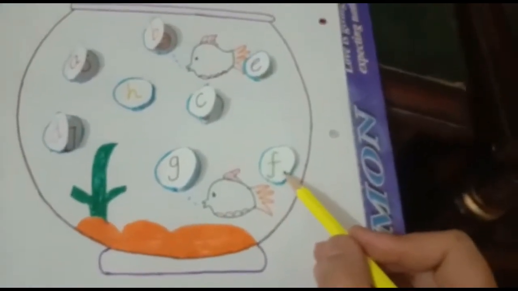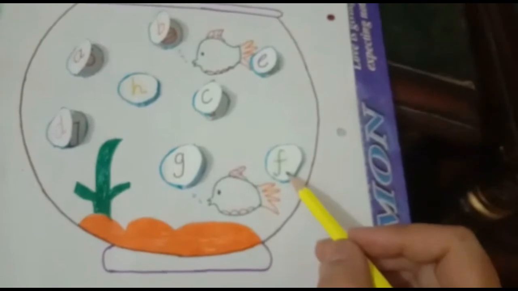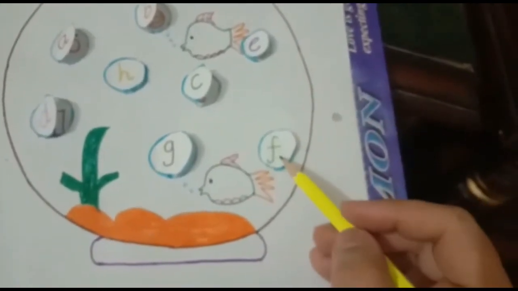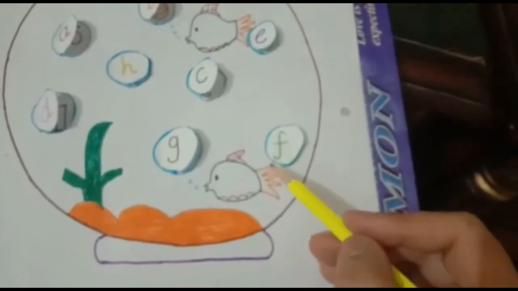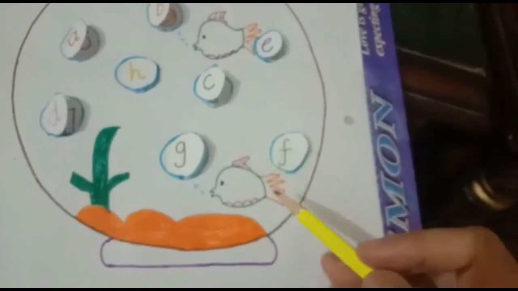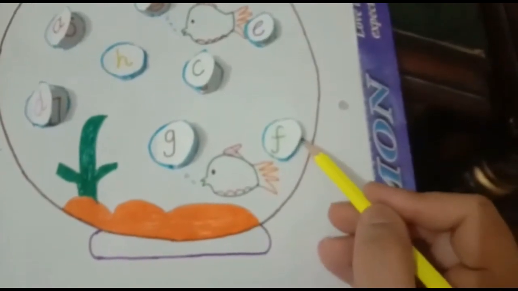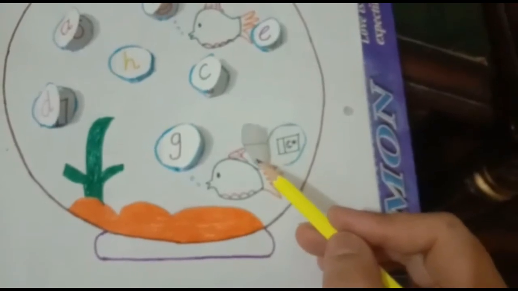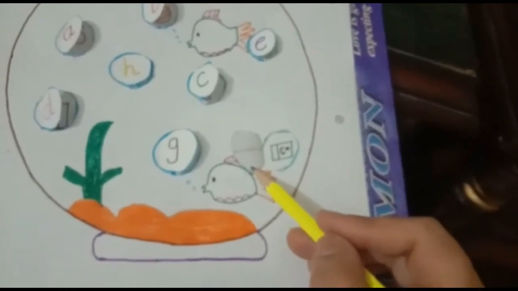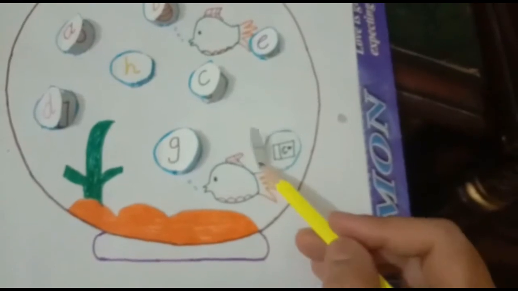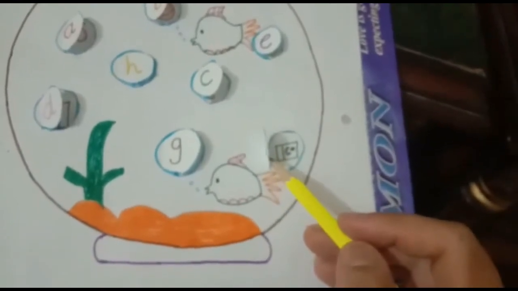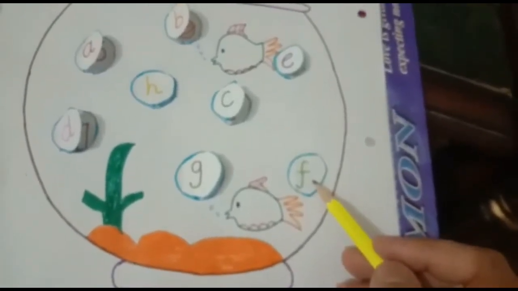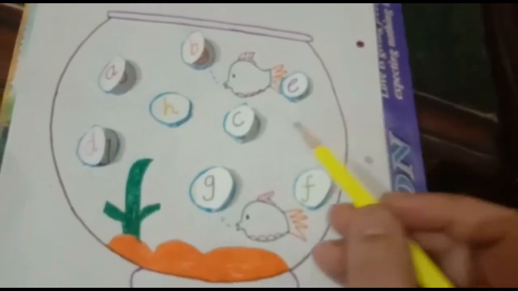Here I have letter F. It comes after letter E and the sound of this letter is F. Fish. Great. Okay. Now, F, flag. This is a Pakistani flag. This is our national flag. F, flag. Great. Now, what comes after letter F?